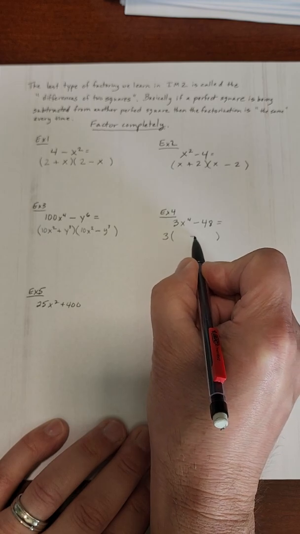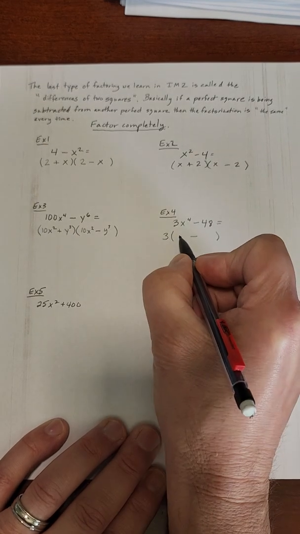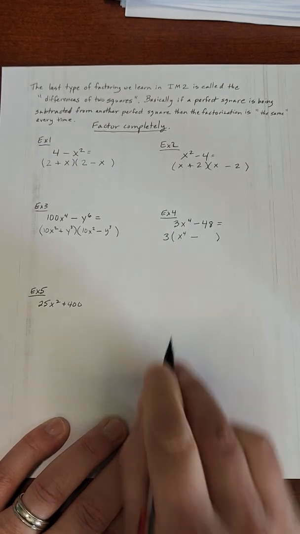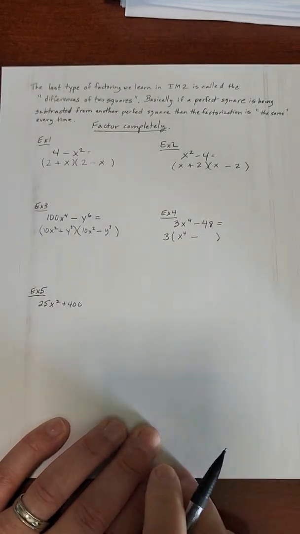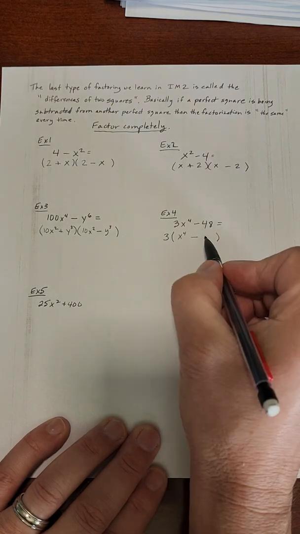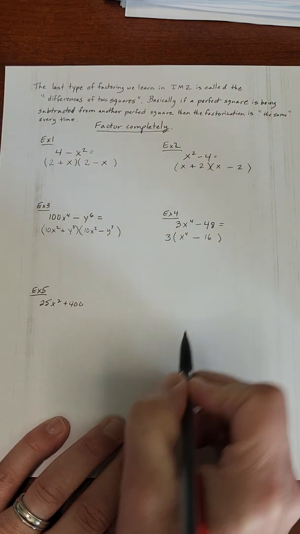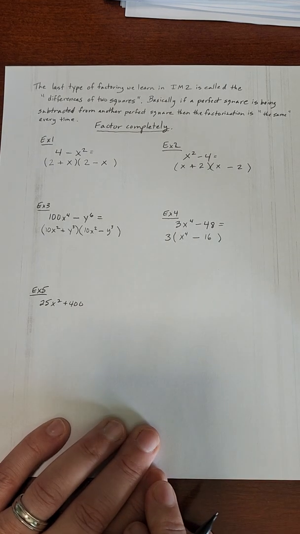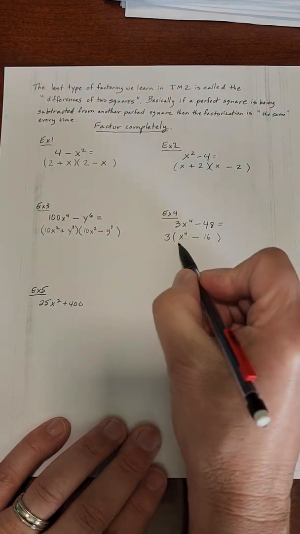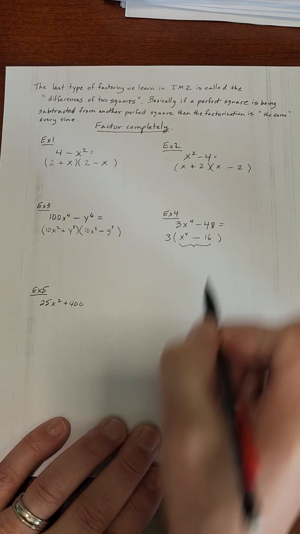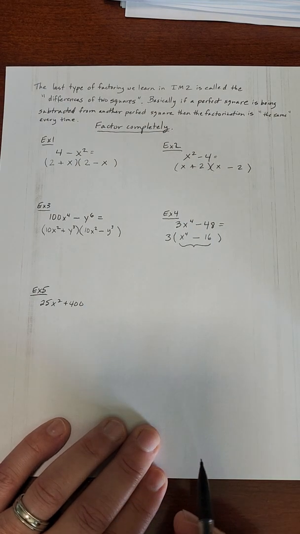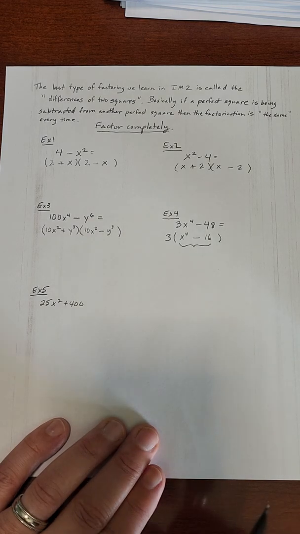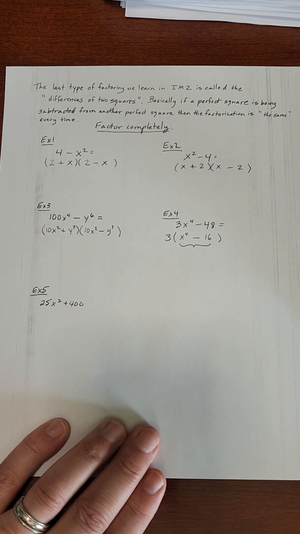Let's see, there's going to have to be a minus sign in the middle. And that means there's an x to the 4th here. And if you divide 3 into 48, I think it goes in 16 times. And so here we have x to the 4th minus 16. Okay, so here's the cool thing, this part right here is the difference of two squares, just like the examples we did above. So this is our first step in our factorization.